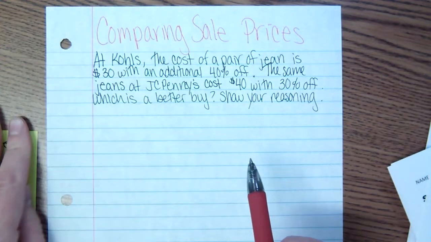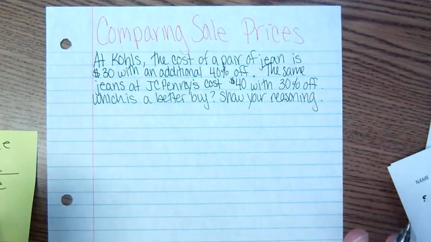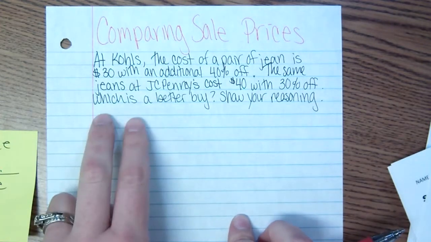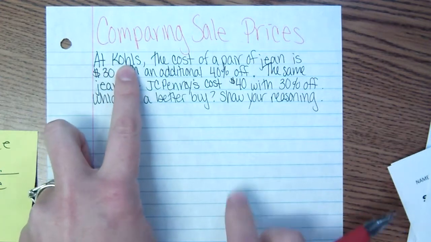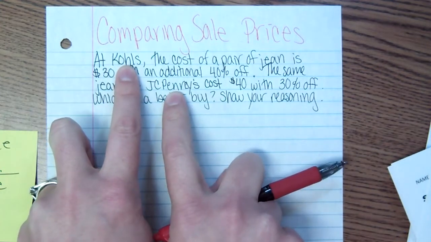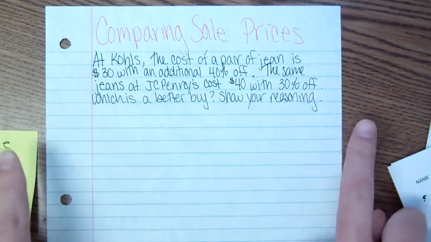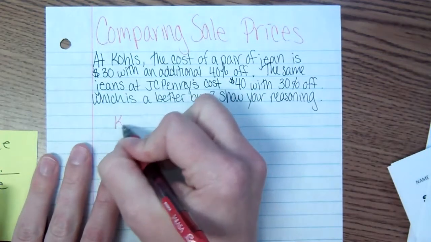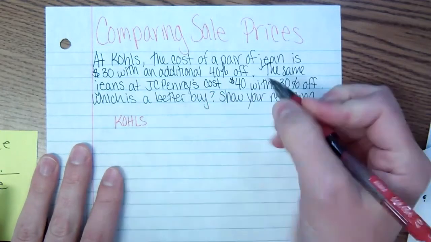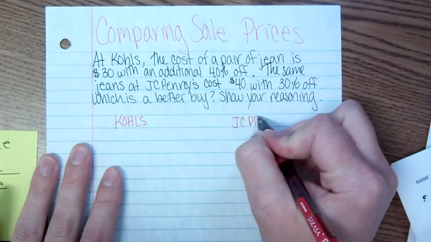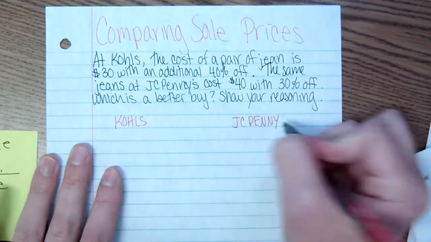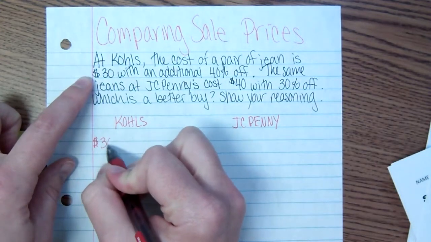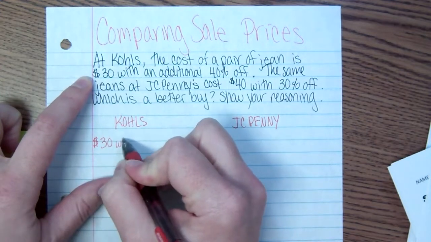So I'm gonna put this to the side though, because I want to compare two different stores. I'm gonna have two different problems. I have to figure out how much this pair costs at Kohl's, and I have to figure out how much this pair costs at JCPenney's. They're two different pairs. So to organize my thinking, I'm going to write Kohl's over here, and I'm gonna write JCPenney over here, okay? At Kohl's, we have a $30 pair of jeans with 40% off.